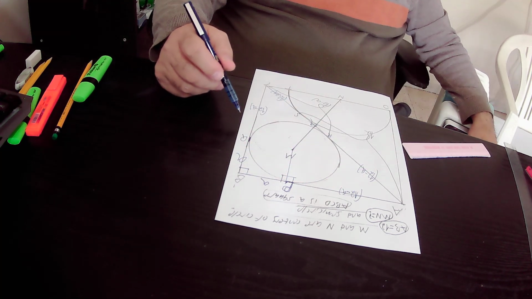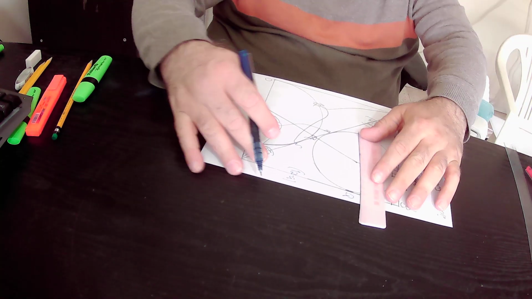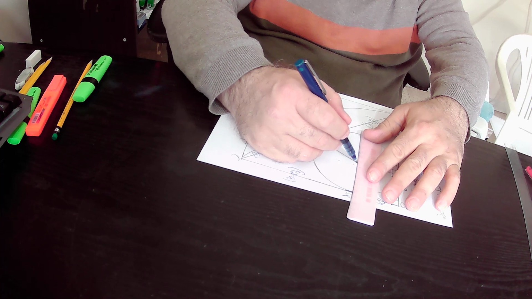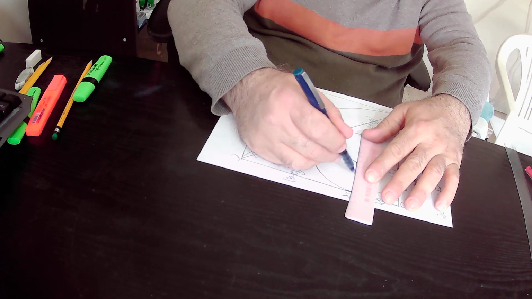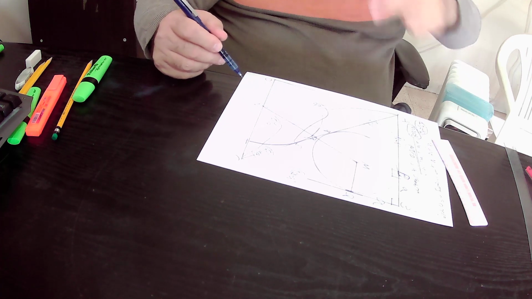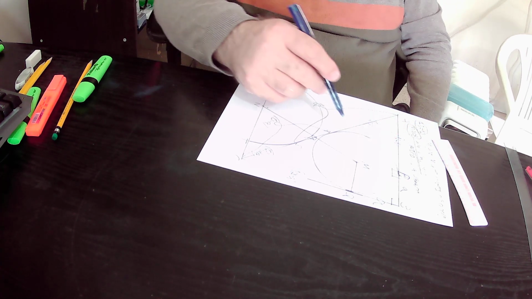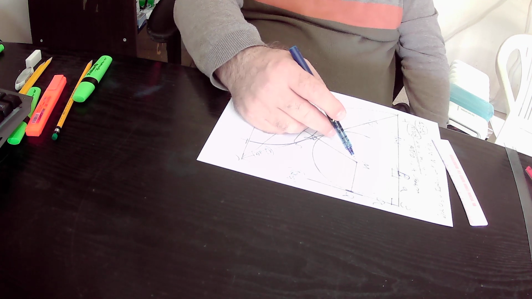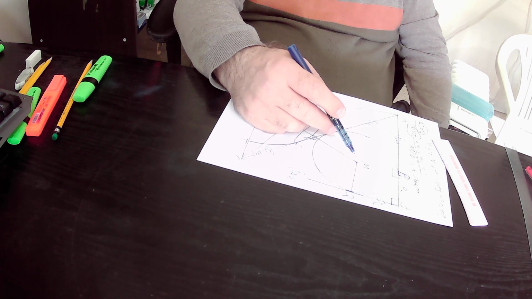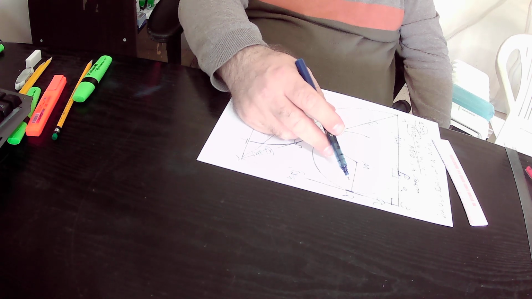In the next step, we will join points M and Q together by a straight line. Again, MQ is the radius of this circle because line segment MQ starts from point M, that is the center of this circle, and ends at point Q, that is the point of this circle itself.